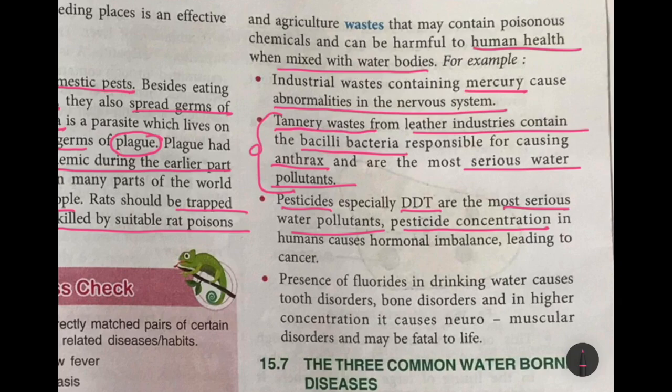And when people take the same fish, what will happen? The amount of DDT in the humans will become more. Okay, so it causes hormonal imbalance leading to cancer.